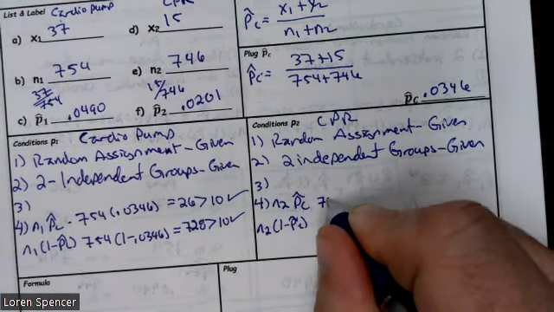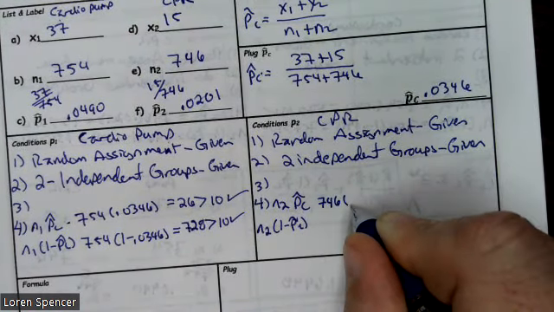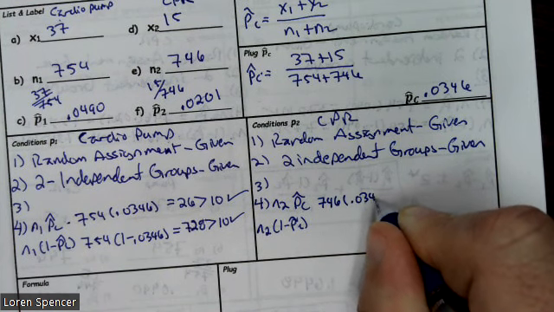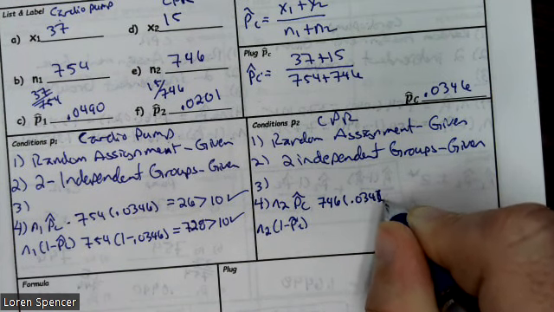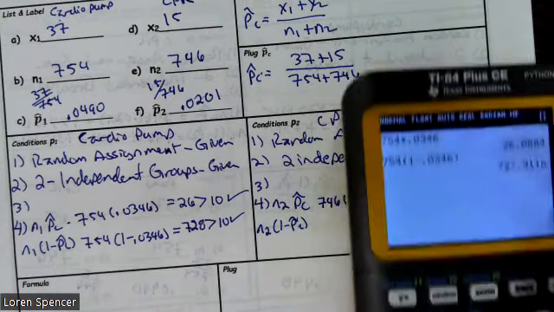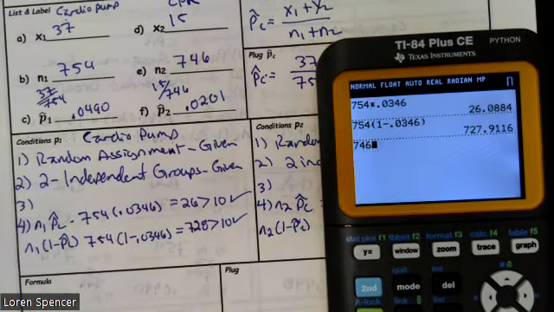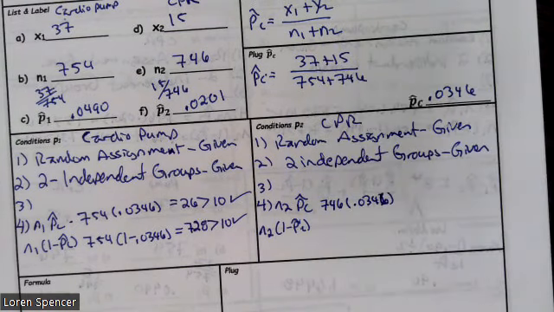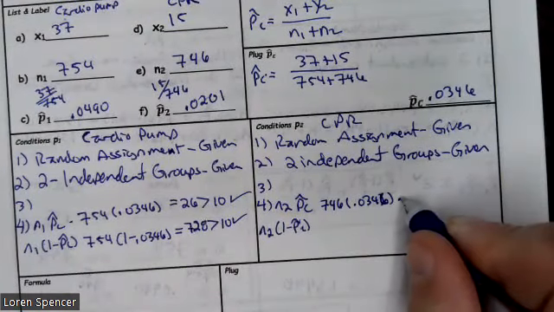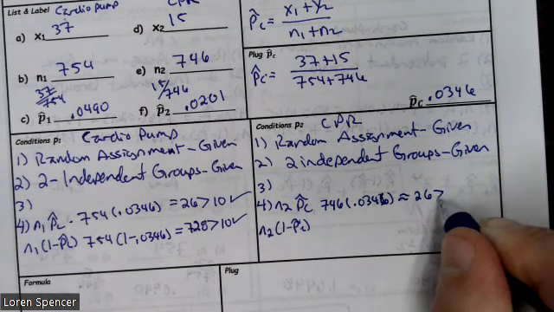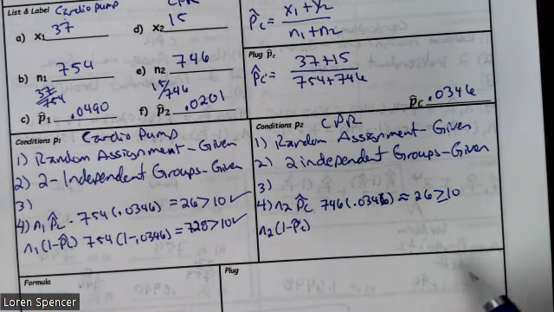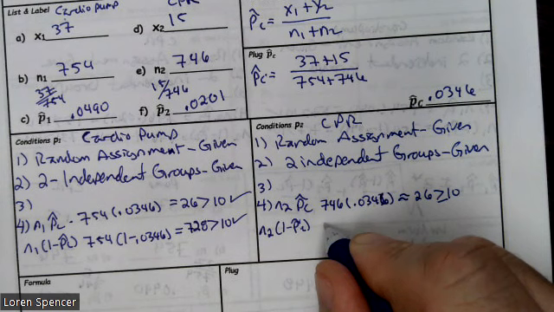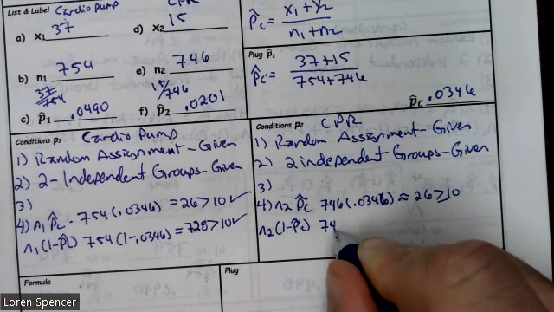So 746 times, again, the same P hat C, 0.0346. So 746 times 0.0346 is 25.8. We'll just call it 26. It's approximately 26, and that's greater than 10. If it was less than 10, we'd worry about it, but since it's obviously greater, we're not going to.